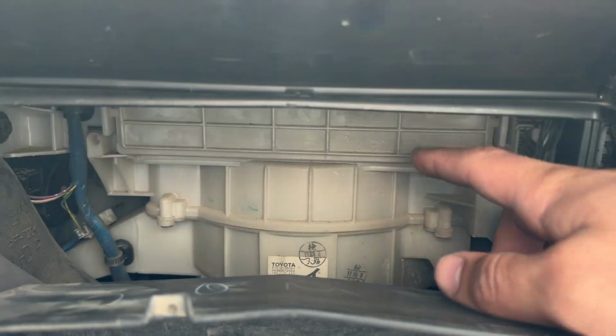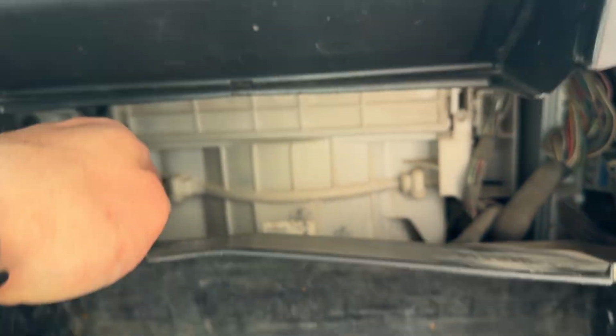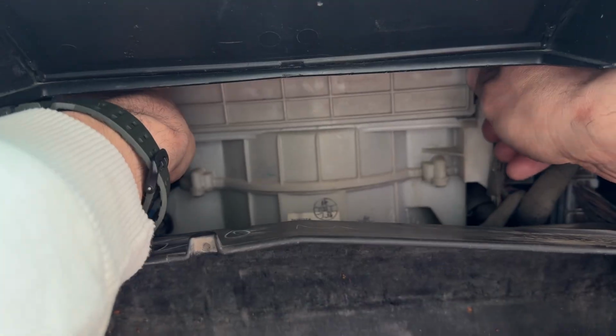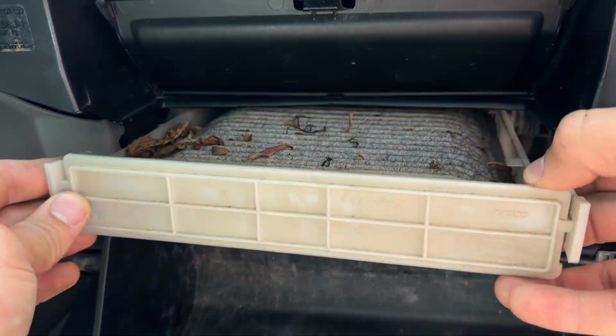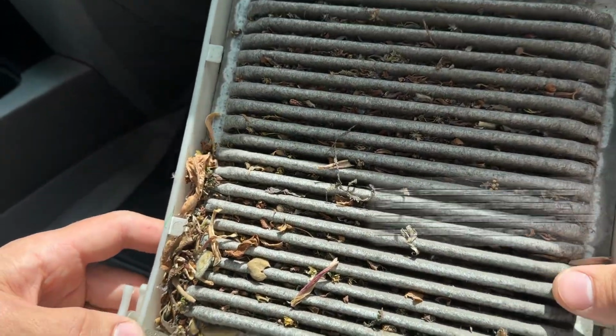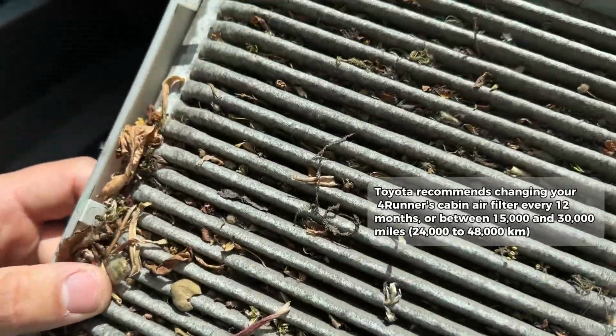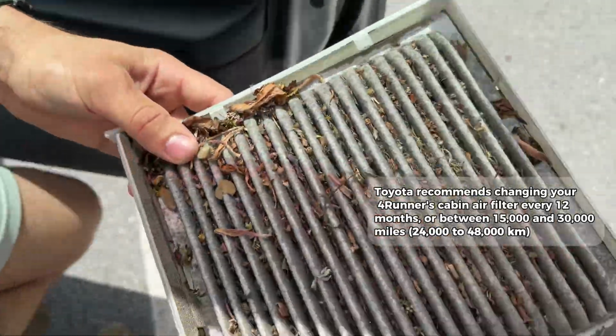Now we see our air filter. We need to get it out. Oh holy, that's the reason why we need to do it pretty often. So messy, so nasty.